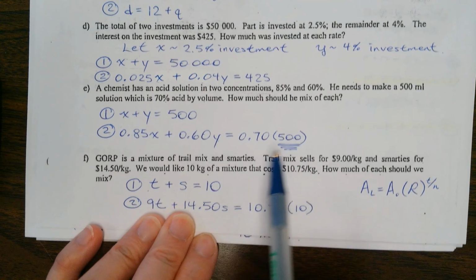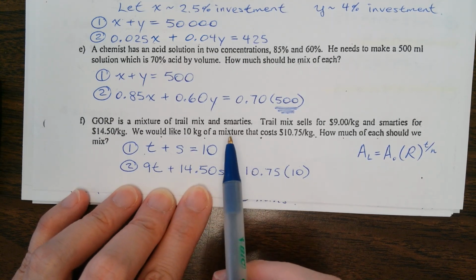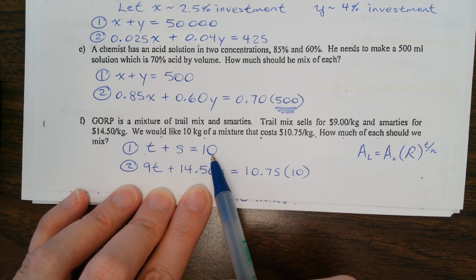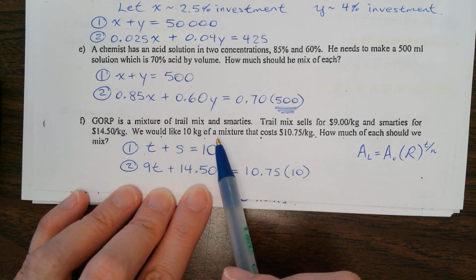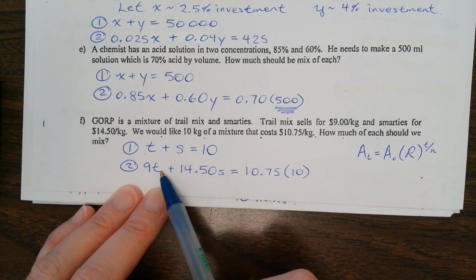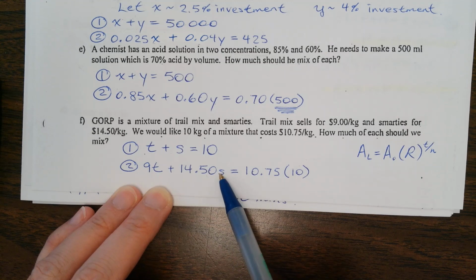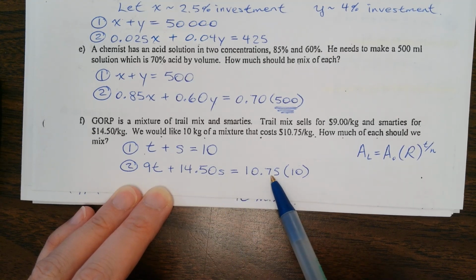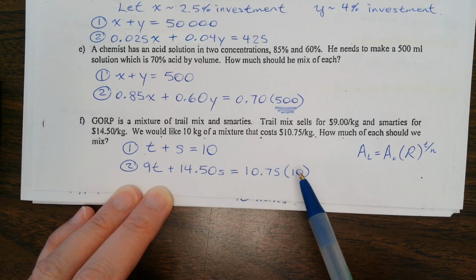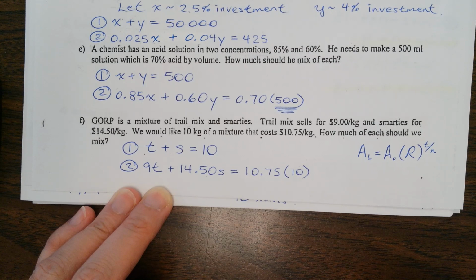Okay. And then the last one, trail mix and Smarties. Why you want a kilogram of Smarties? I don't know. Okay, so in total, you actually want 10 kilograms of Smarties and trail mix. So T plus S equals 10, and then you have $9 times the trail mix, plus $14.50 for Smarties, and in total, you want it to cost $10.75. Again, for how much? For 10 kilograms. So you have this.